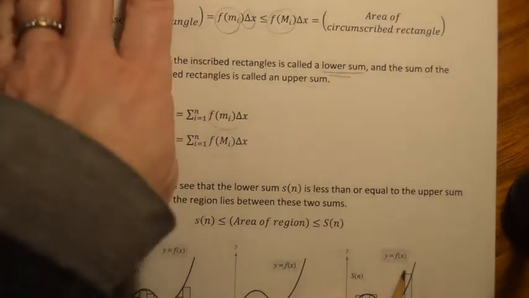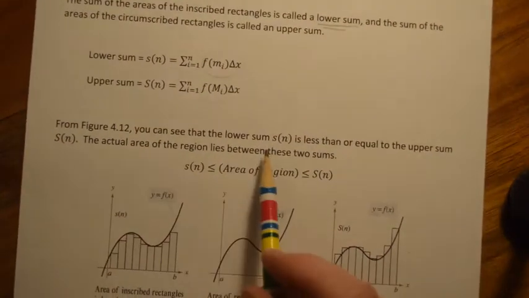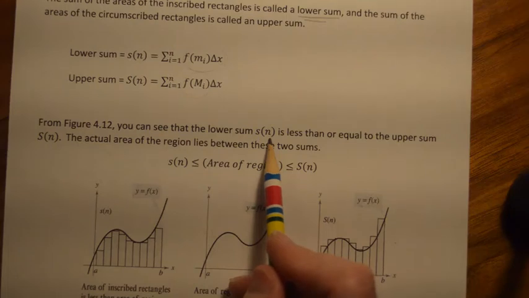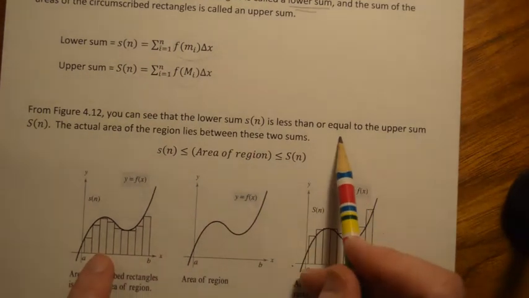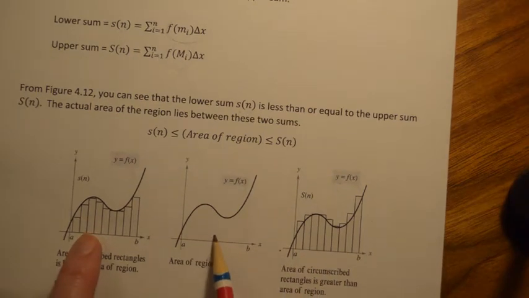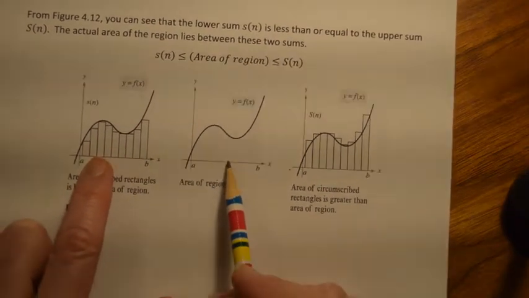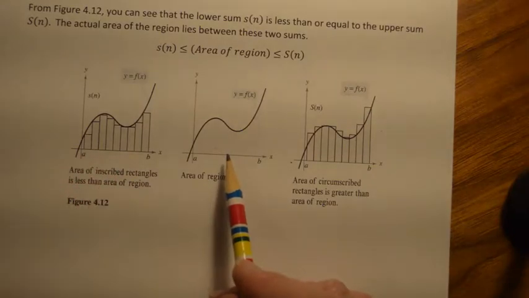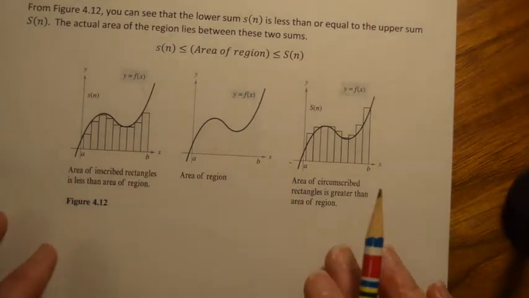Right? And so it says from figure 4.12, you can see that the lower sum, lowercase s sub n, is less than or equal to the upper sum, capital S sub n, and the actual area lies somewhere in between there. Right? So we're just saying what we said with that specific example in 3. All right. Not really anything that we need to write on that page, so that was a quick one. But let's take a look now and see how we can apply that in example 4.